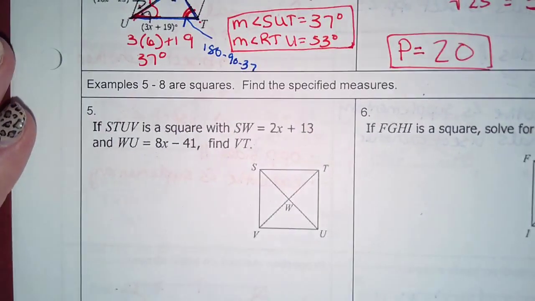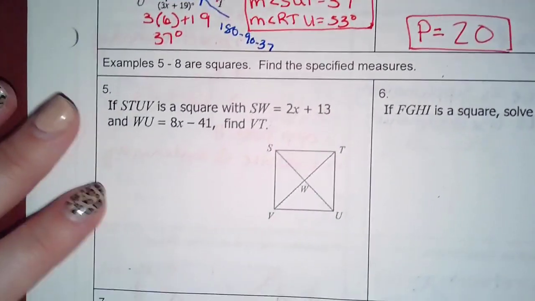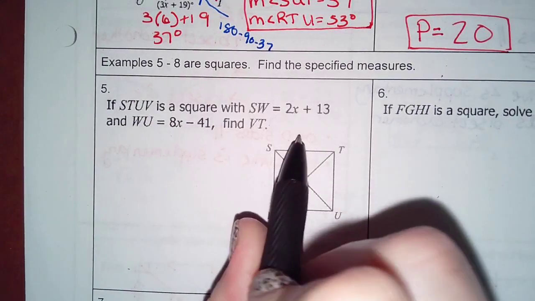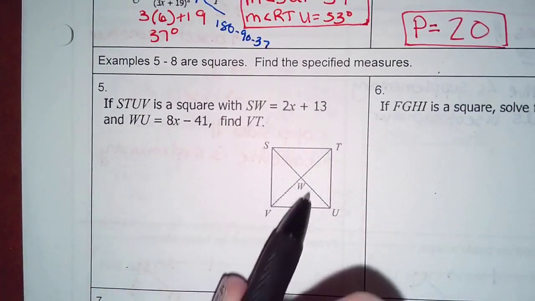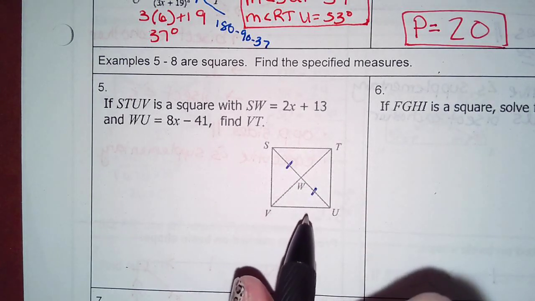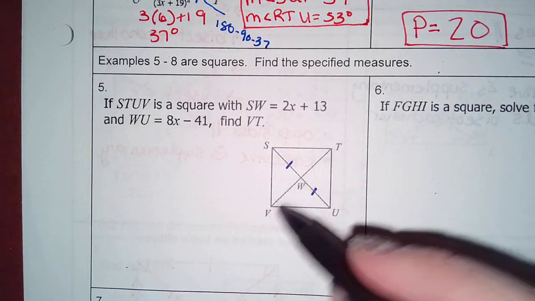Okay, the next part. Examples 5 to 8 are squares. Find the specified measures. If STUV is a square with SW, that's half the diagonal, is 2x plus 13, and WU, the other half of the diagonal, is 8x minus 41. Find VT, a whole diagonal.